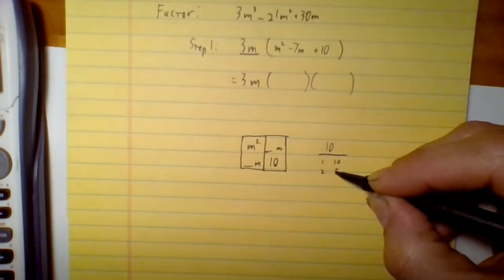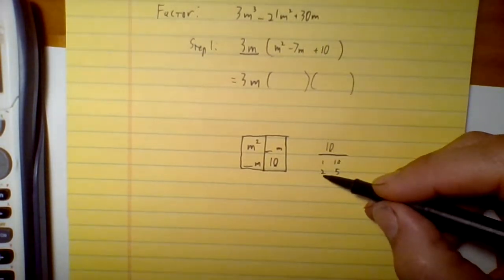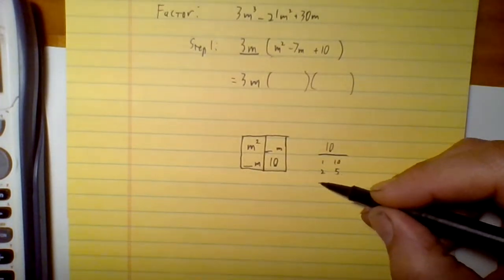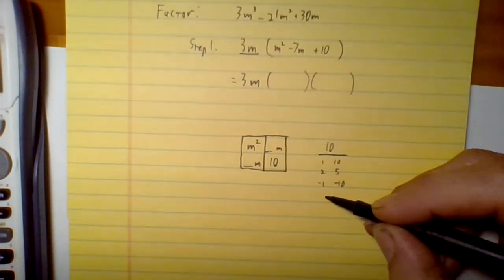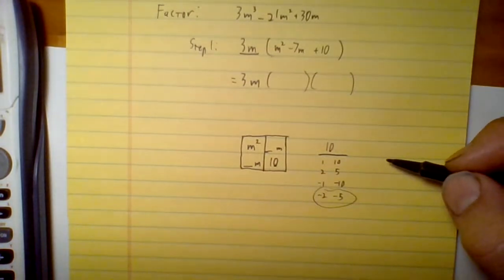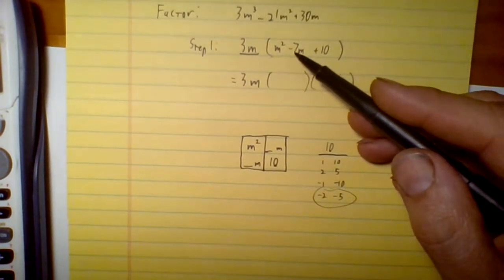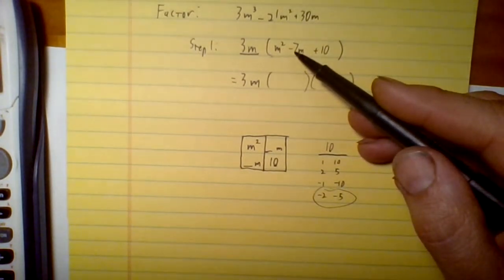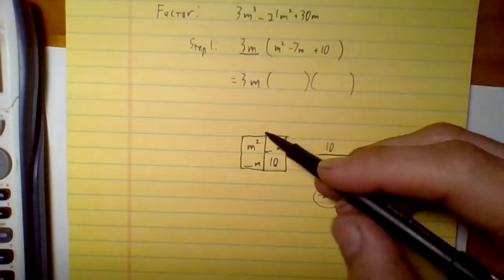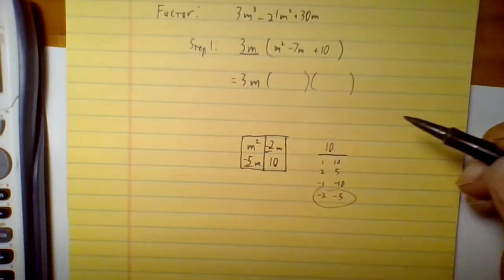Now that could be done with positive numbers, but that's not going to add up to negative 7. But you can also multiply to 10 using negative numbers. They'd have to both be negative. So there's the one that's going to work here. Negative 2 times negative 5 is positive 10. But they add up to negative 7. So when we see that minus there and a plus here, we're going to end up with negatives in both of these places.